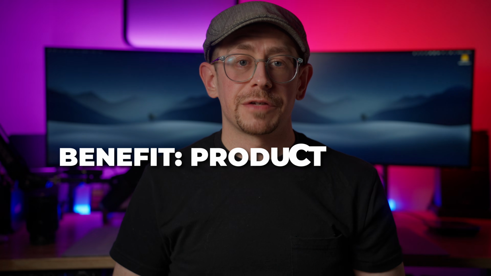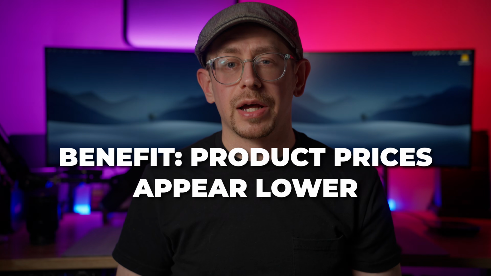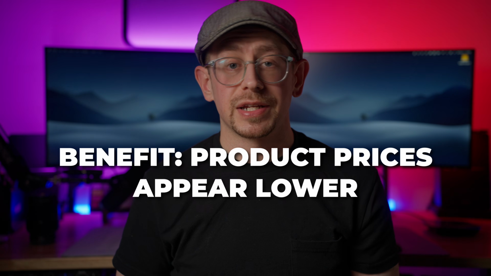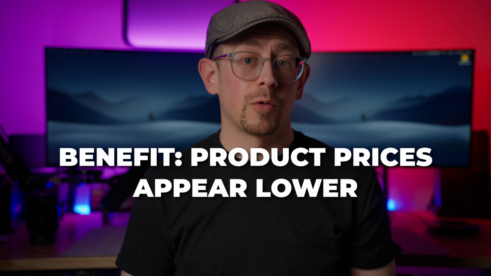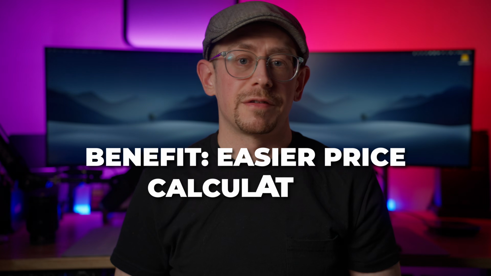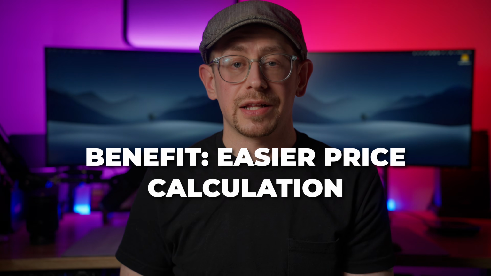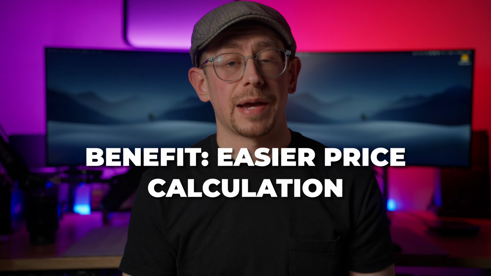A benefit of charging for shipping is what I mentioned earlier about product pricing. When the shipping cost is not built into your product price, from a marketing standpoint, your product price will appear more competitive in Etsy search results. Another benefit is there's less math involved when determining your product prices. You can ignore the cost of shipping and just calculate your retail prices based on whatever that product fulfillment cost is. But of course, there are drawbacks to charging for shipping as well.